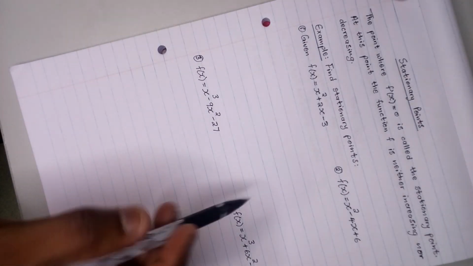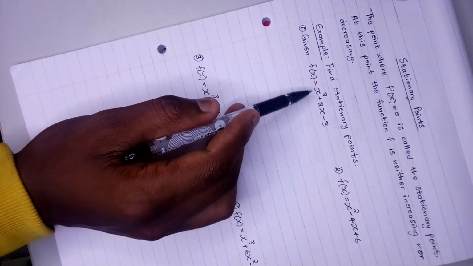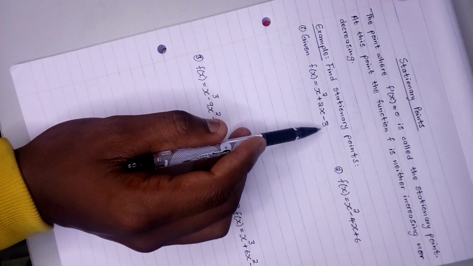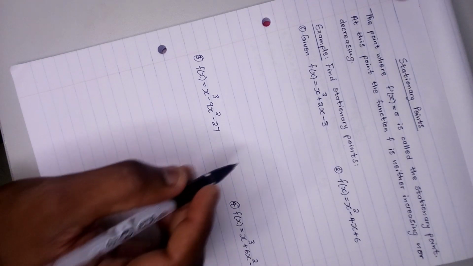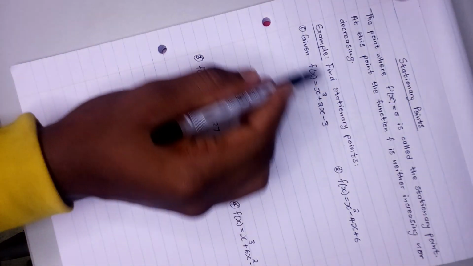So what we are going to do is find stationary points here. You are given f of x equals x squared plus 2x minus 3. We are going to find the first derivative.